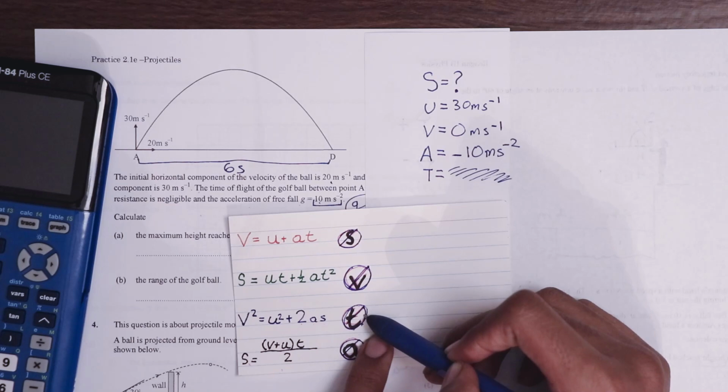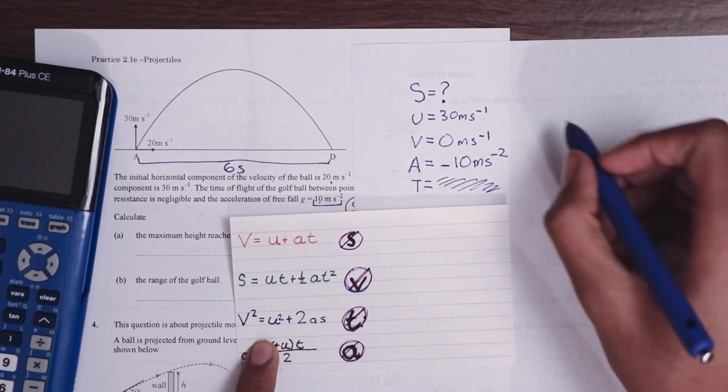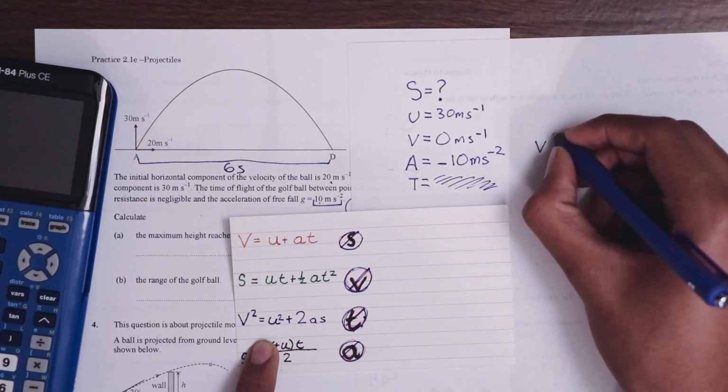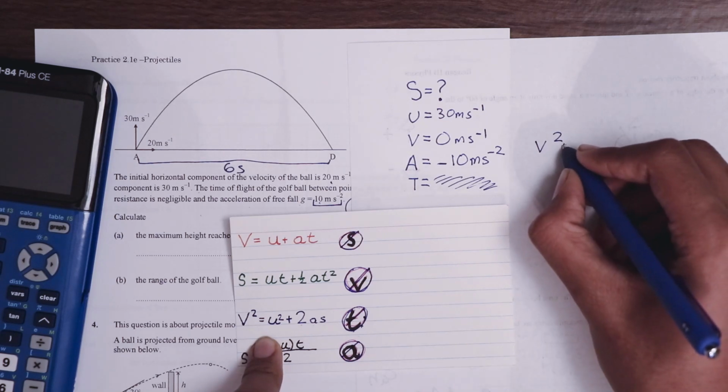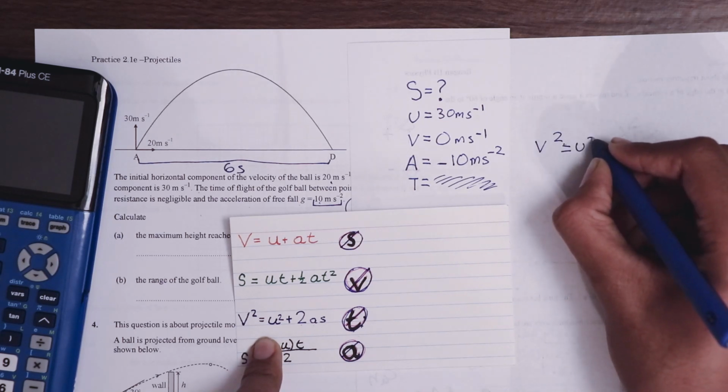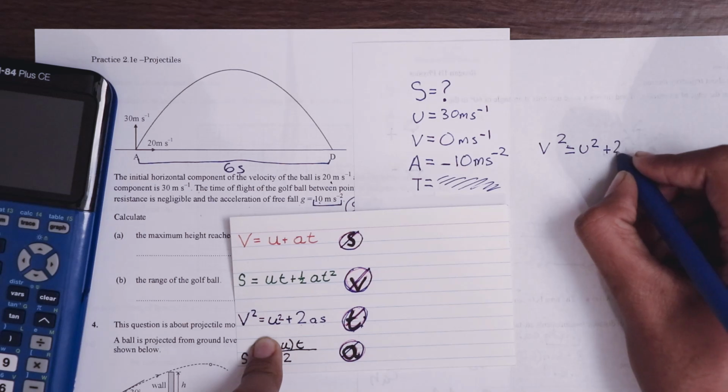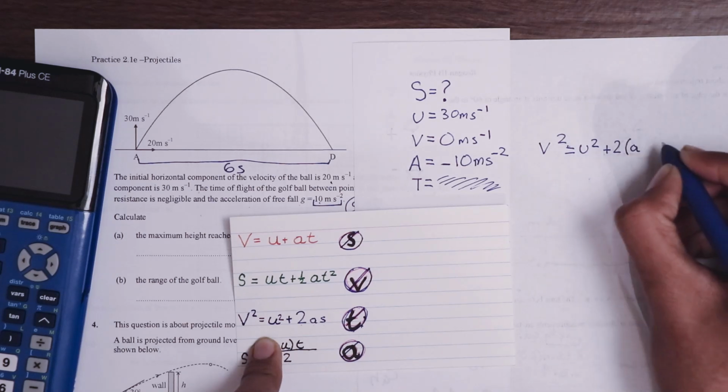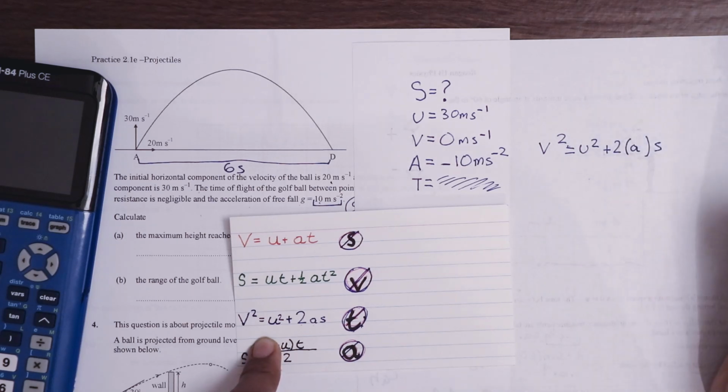Here it is. This is the equation. Let's write it. v squared, our final velocity squared, equals the initial velocity squared plus 2 times the acceleration times the displacement.